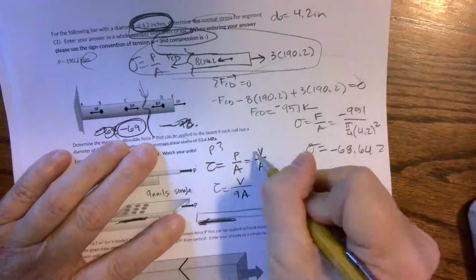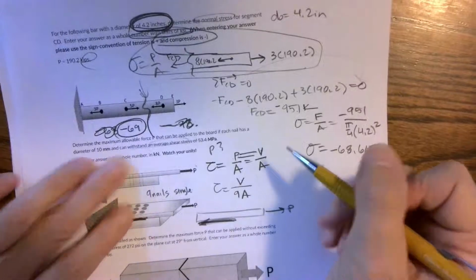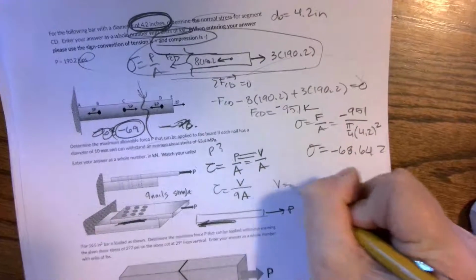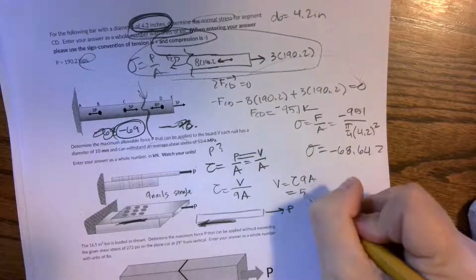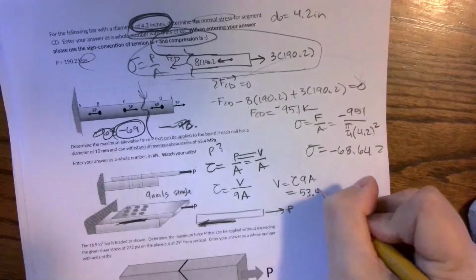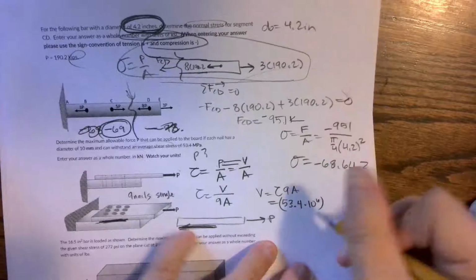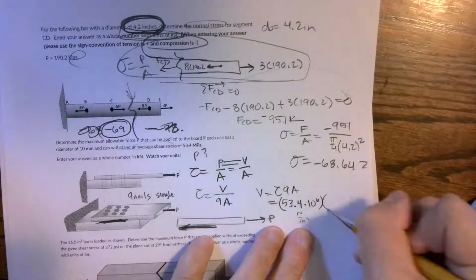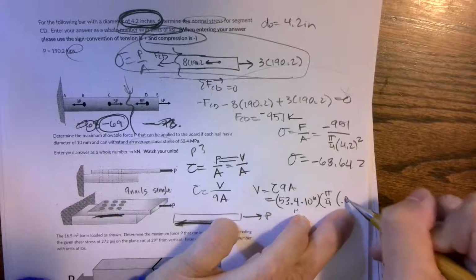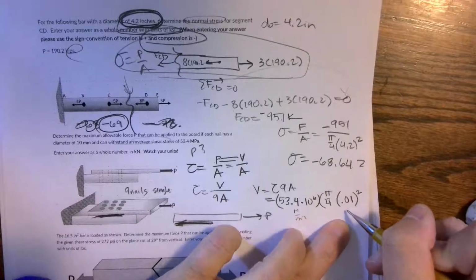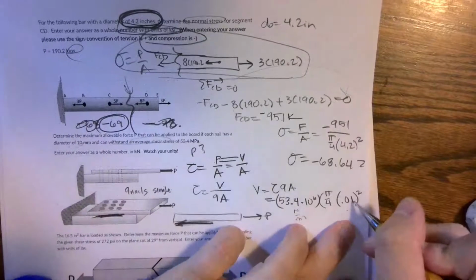So determine the maximum P. Well, V equals P that can be applied if each nail has a diameter and can withstand. So shear equals tau times 9A. And I have 53.4 mega times 10 to the 6th pascals, newtons per meter squared. And area, pi over 4 times 0.01 squared because I'm using meters. So I take 10 millimeters and I have 0.01 meters.